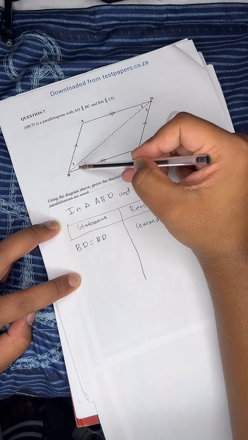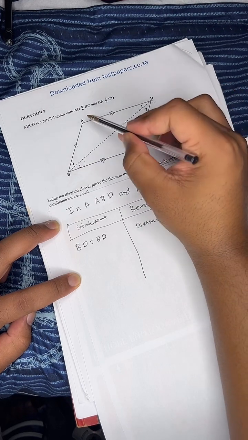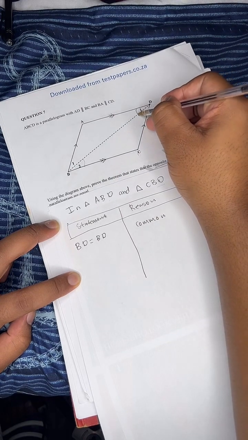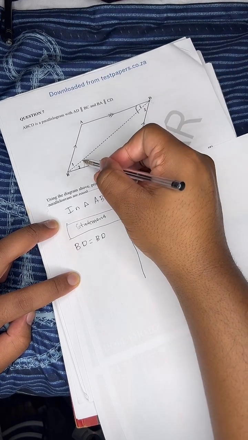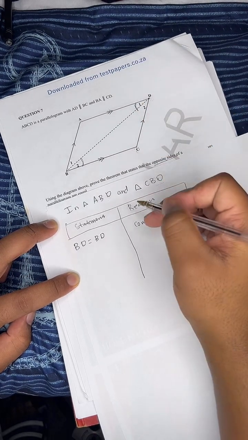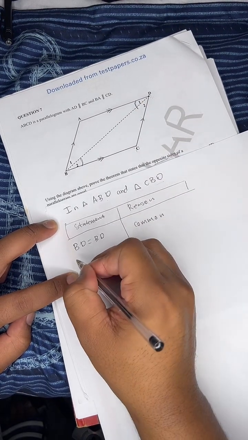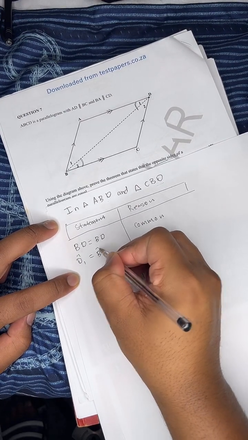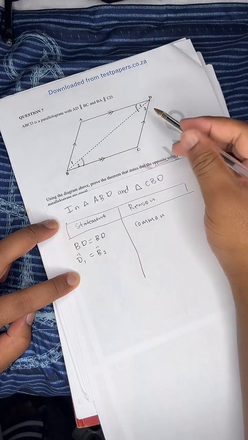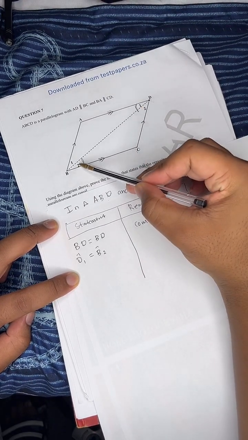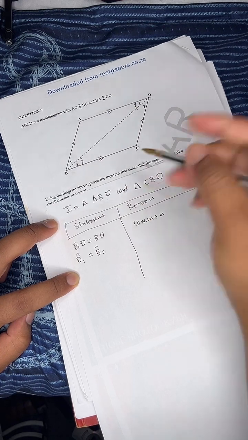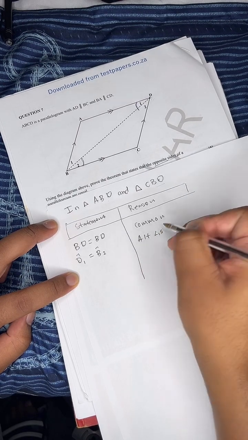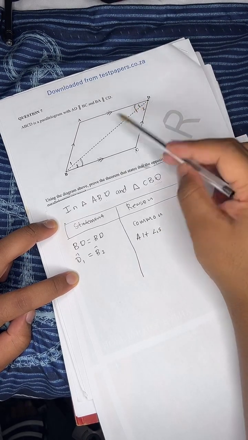It's a Z, you see this. This is how you spot an alternate angle. It forms a Z. So in other words, angle D1 and angle B2 will alternate. So angle D1 is equal to angle B2. Remember that alternating angles are equal. That's why I'm saying angle D1 is equal to angle B2, because they are alternating angles.